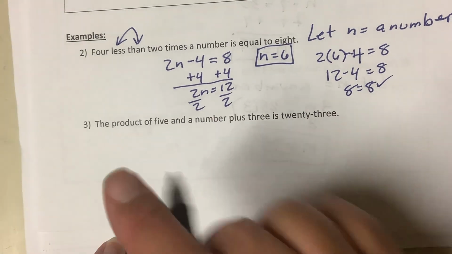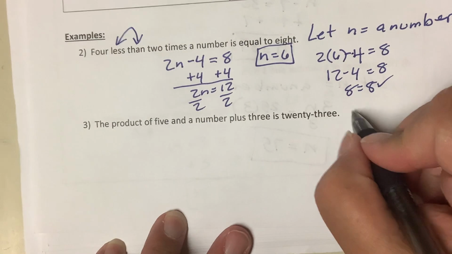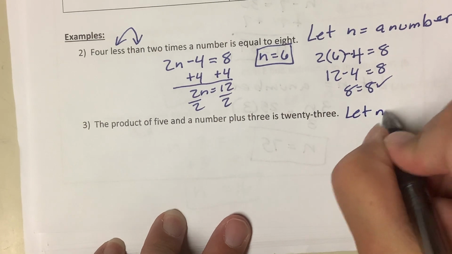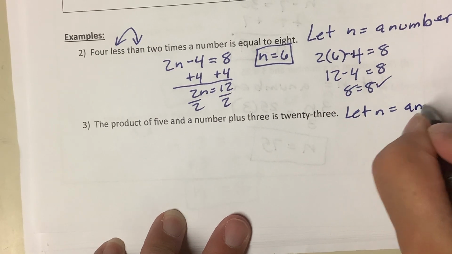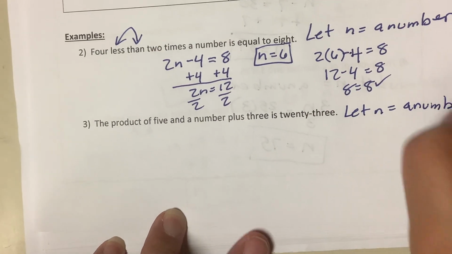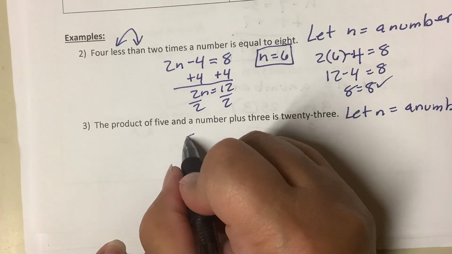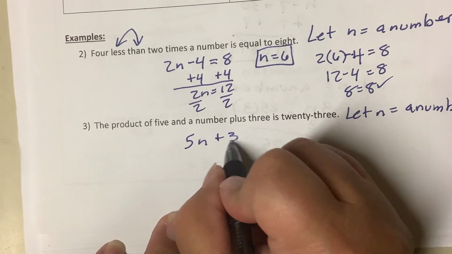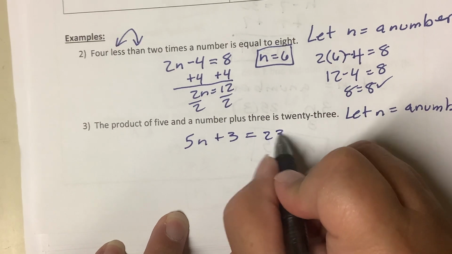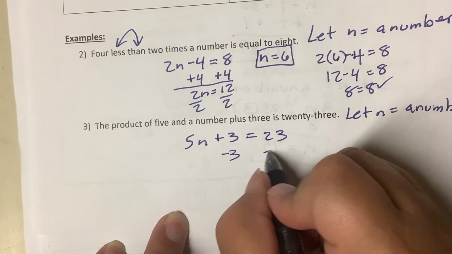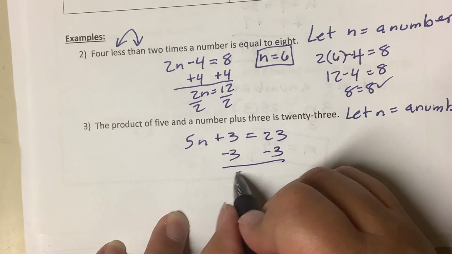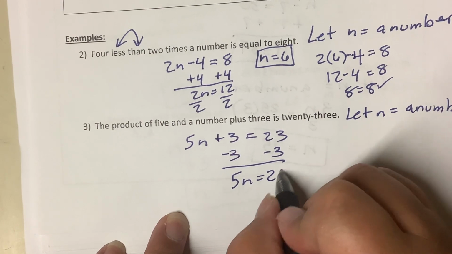Here we go. The product of 5 and a number. Let n equal a number. 5n plus 3 is 23. Minus 3 from both sides. 5n equals 20.